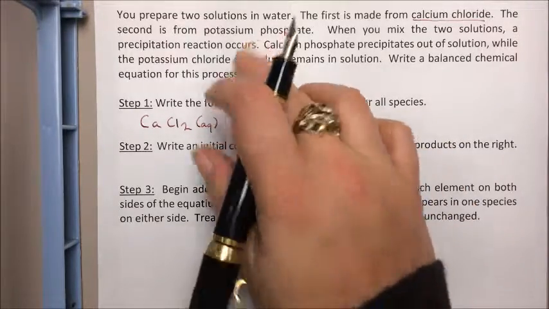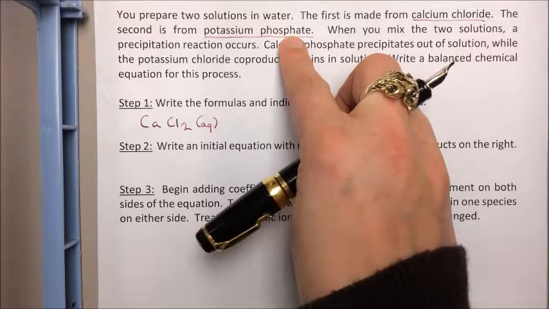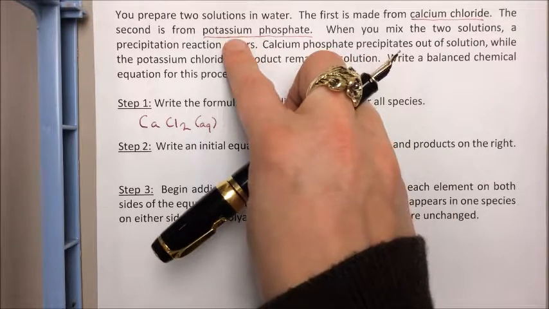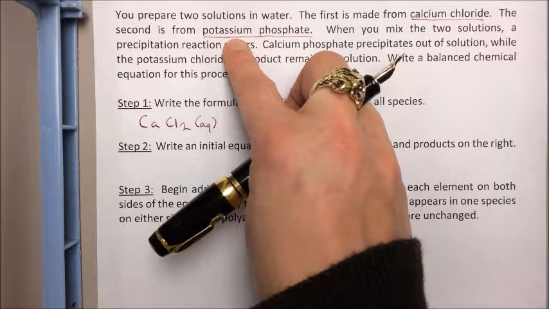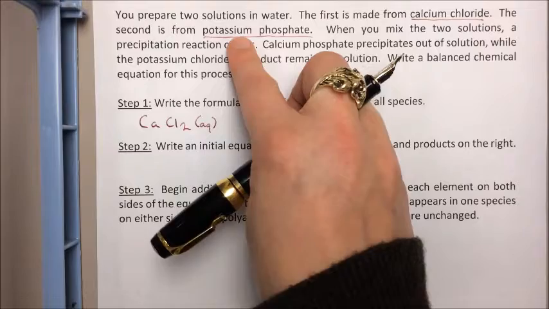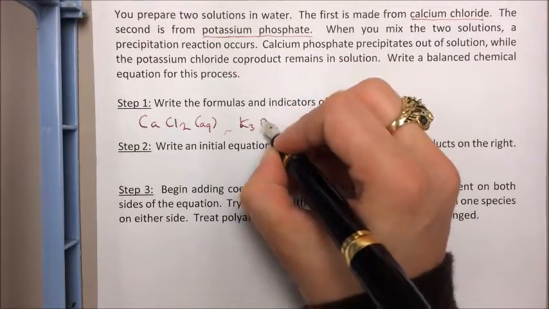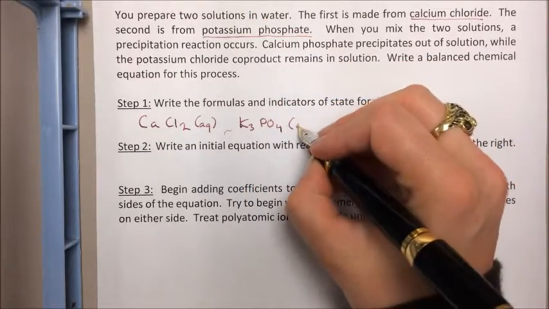Our next compound is potassium phosphate. Phosphate is one of our polyatomic ions. It is PO4 3-. Potassium is an alkali metal. It will always form a +1 cation, so we need 3 of those to balance out the phosphate charge. K3PO4, and that is also aqueous.